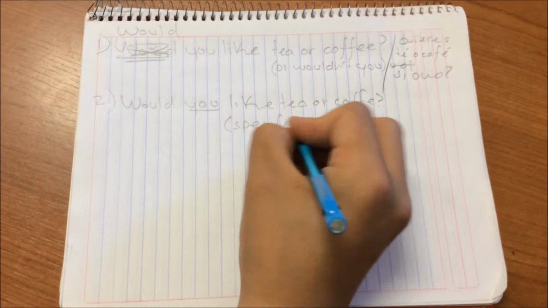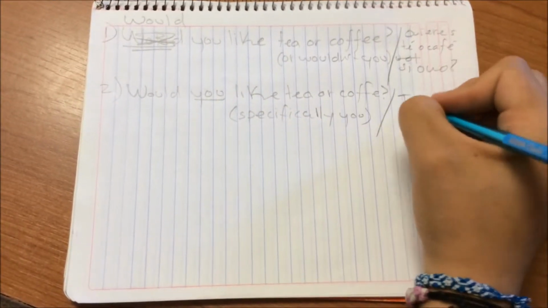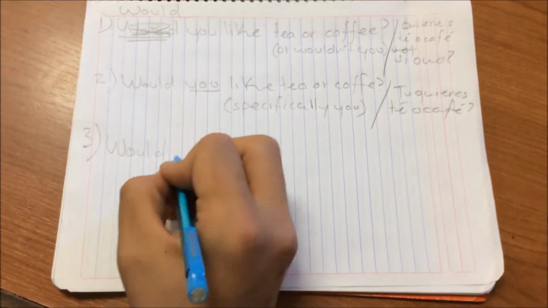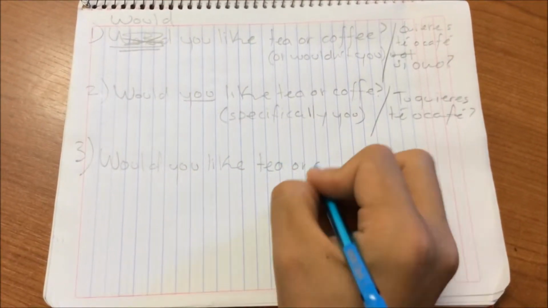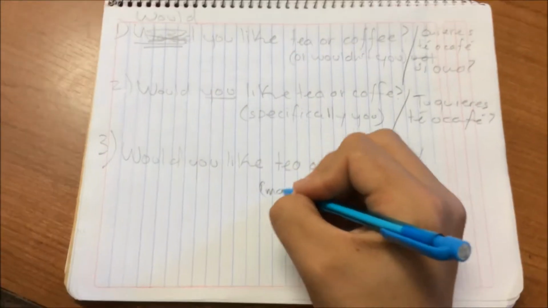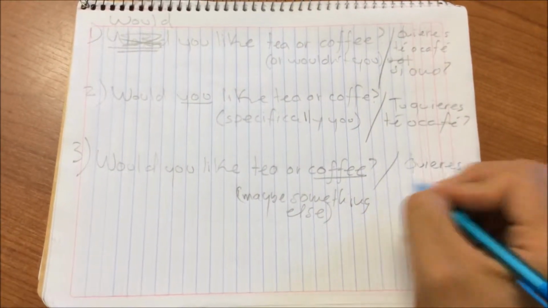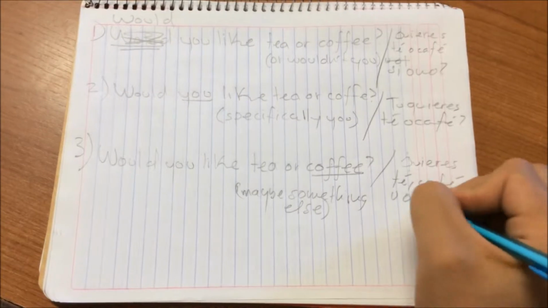Number two, would you like tea or coffee? Talking about specifically you. ¿Tú quieres té o café? And number three, would you like tea or coffee? Maybe something else. ¿Quieres té, café? Here we see again that in Spanish, we add something else so we can change the meaning, not necessarily in English.